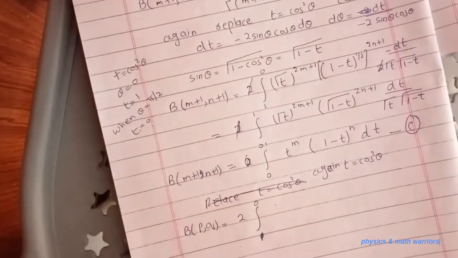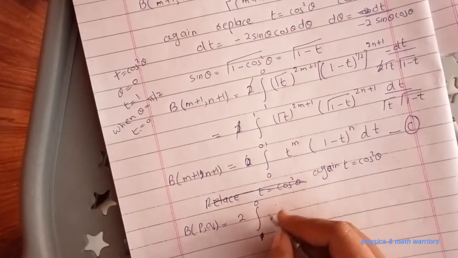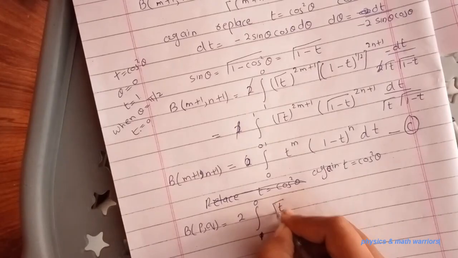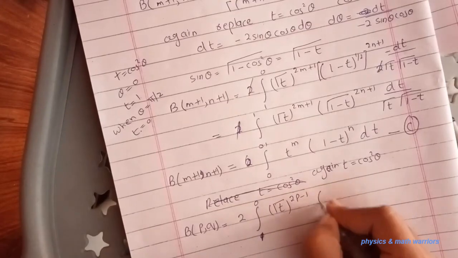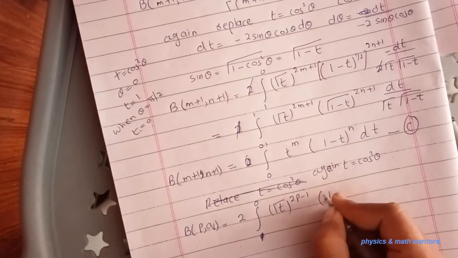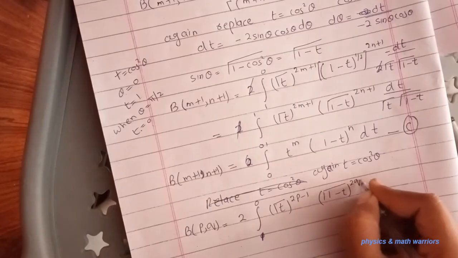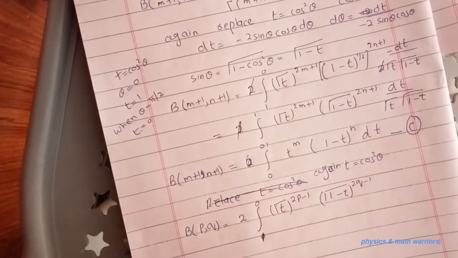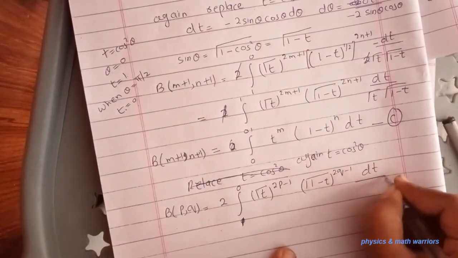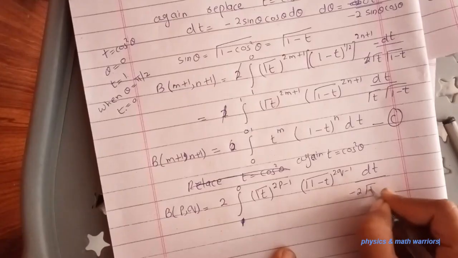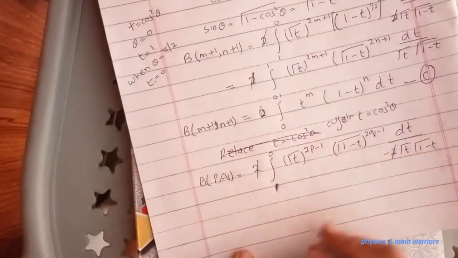So this becomes 2 times the integral from 1 to 0 of square root t to the power 2p minus 1, square root of 1 minus t to the power 2q minus 1, dt over minus 2 square root t square root 1 minus t, and this 2 and this 2 cancel out.